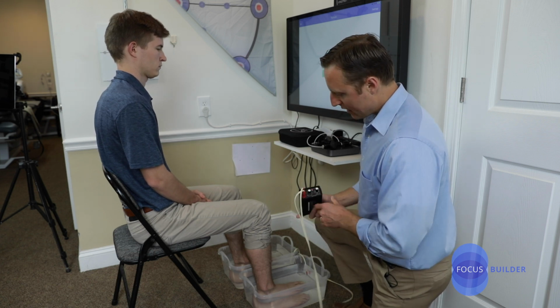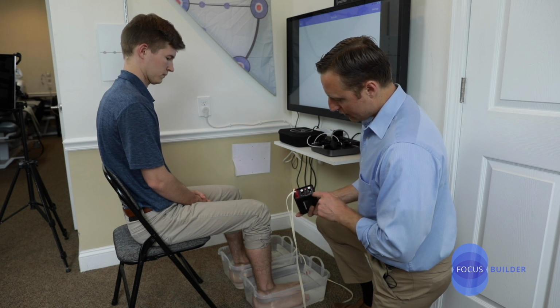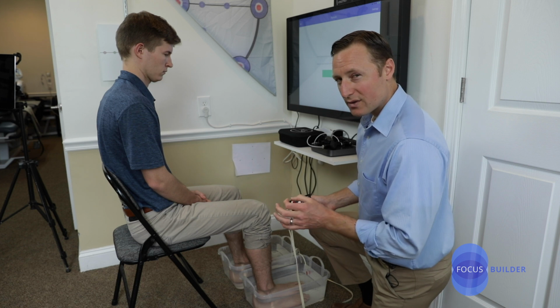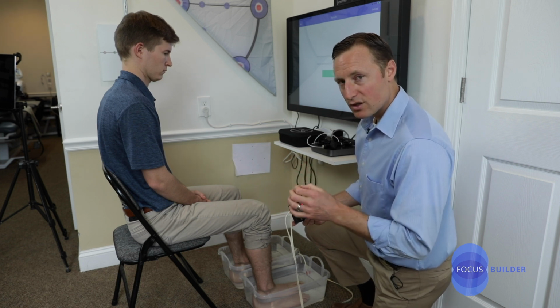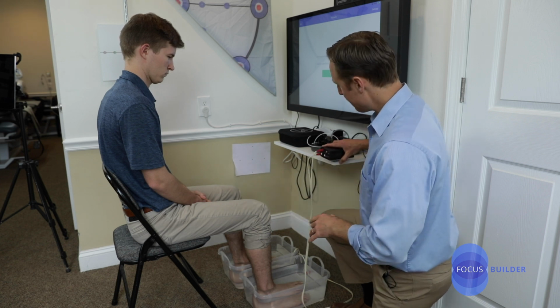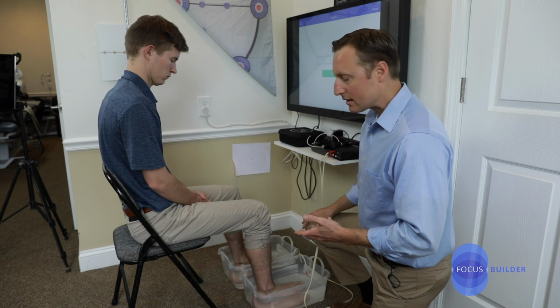And this device is made by Zetec, and I use the frequency of 9, and the intensity I just go up so that he can just barely feel it, just lightly feel it. And that's where he is right now. So I'm going to leave it just like that. And we're going to do that for about 15 minutes.